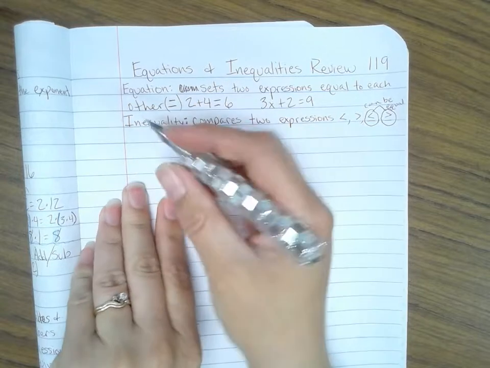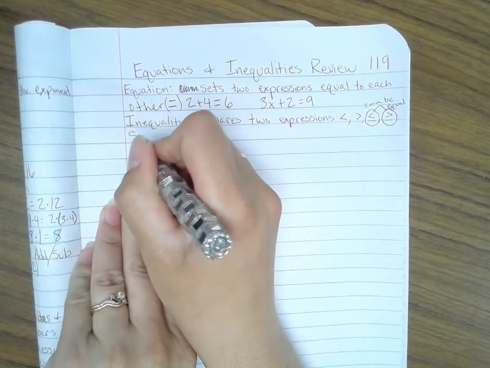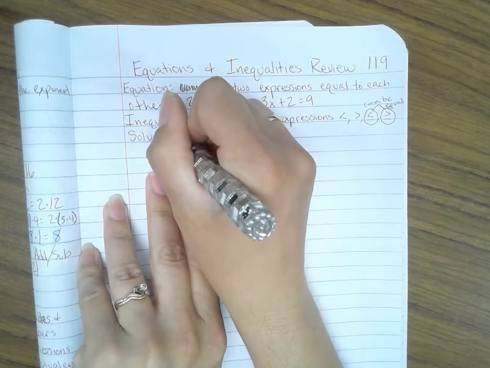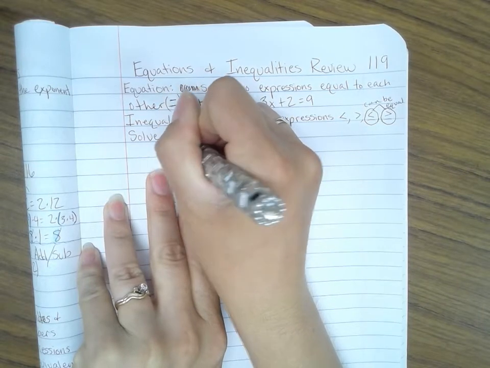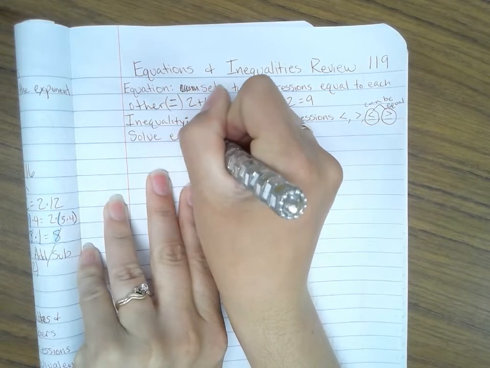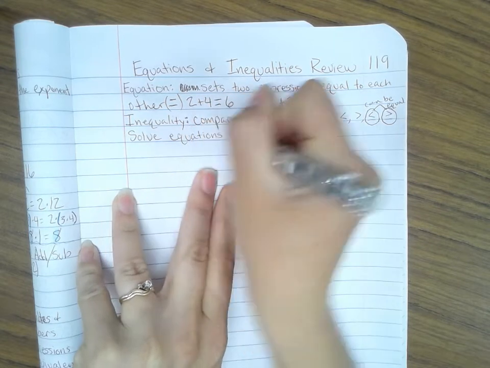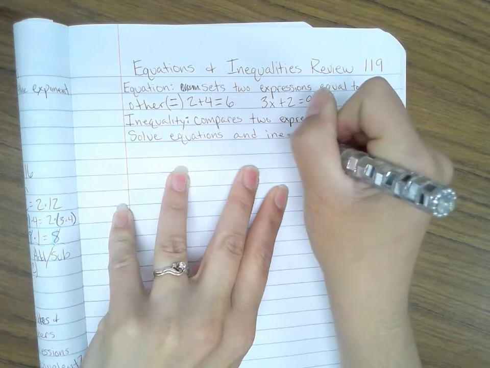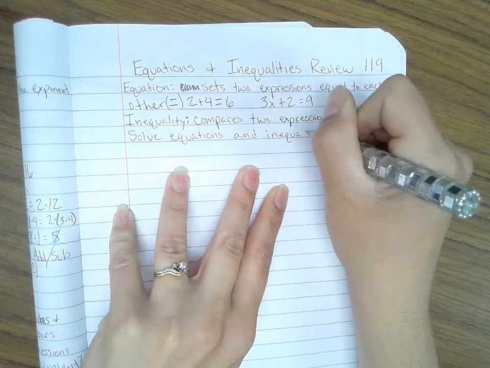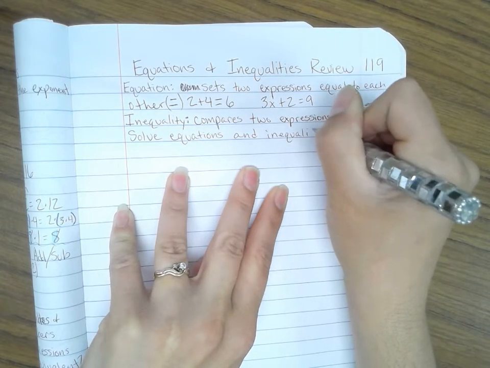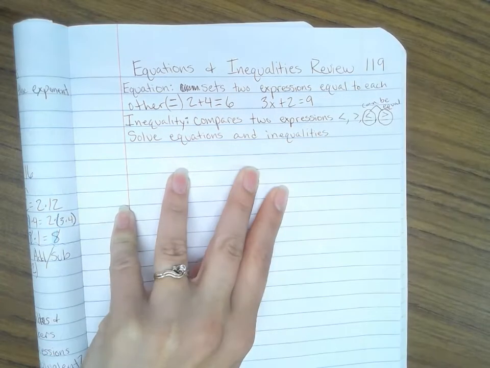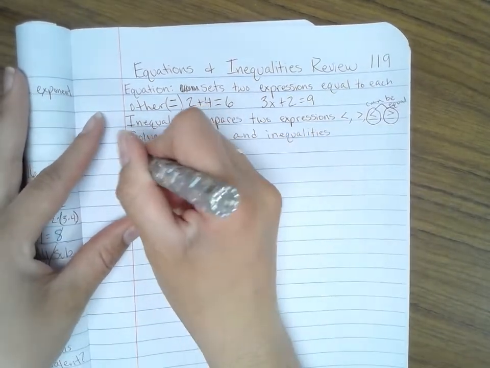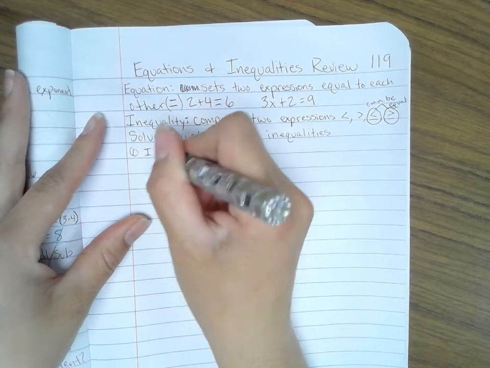So, how to solve equations and inequalities. I gave you a few steps. First one, identify your variable.